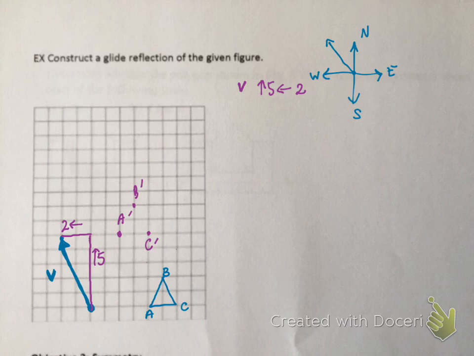Okay, so now all I have to do is connect the dots, or connect the points, I should say. That's the proper terminology. So we have triangle A prime, B prime, C prime. Okay, and that's my answer. So my answer is the translated figure. So once again, you can glide or reflect using vectors. Vectors give you magnitude, which is its length. That's why we have to go up 5 and over 2. And the direction, which is northwest. Okay, in this case.